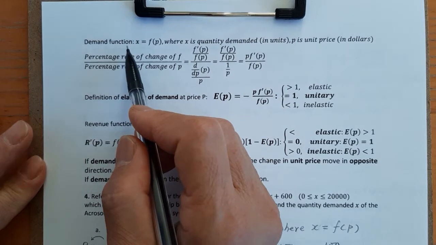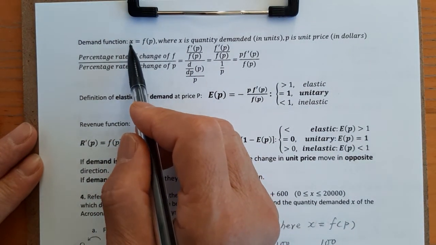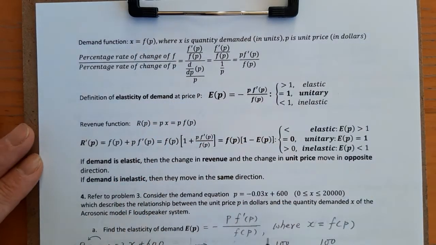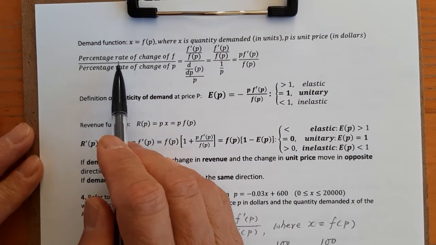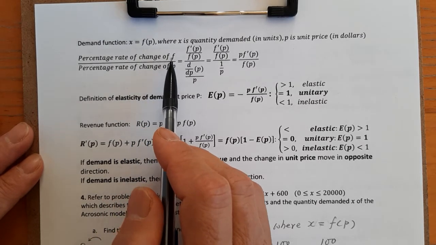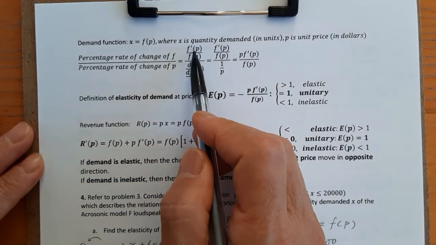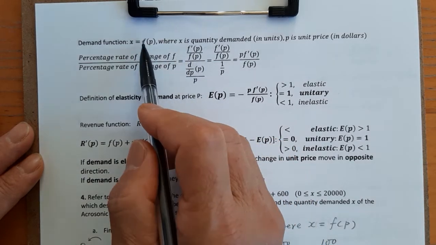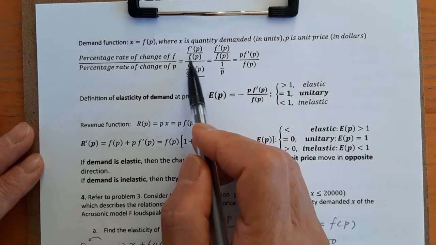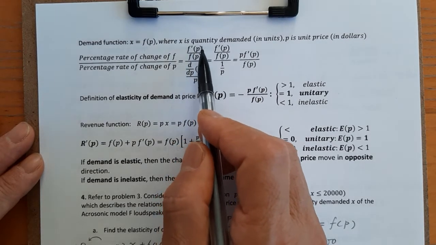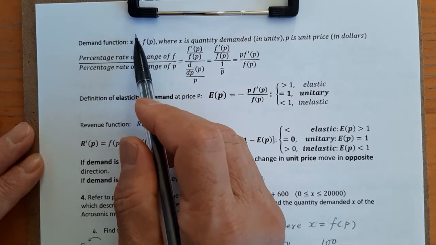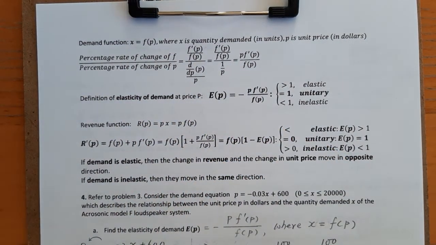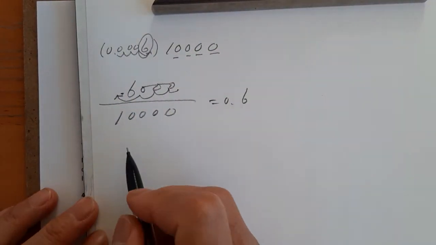So for the demand function, X in terms of P, we write the function as X equals f of P. Now, the percentage rate of change of f is the change divided by the total. f of P is the total number of units, and the change is the change of the units per dollar of price.